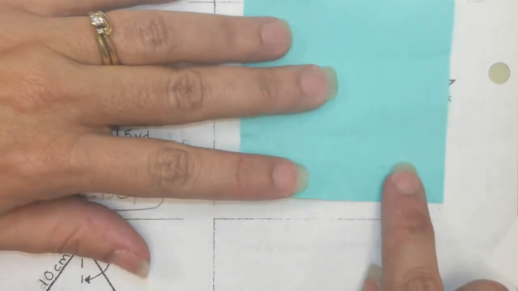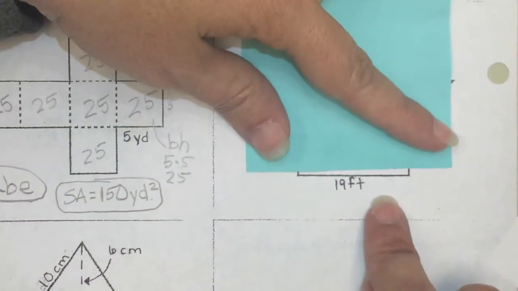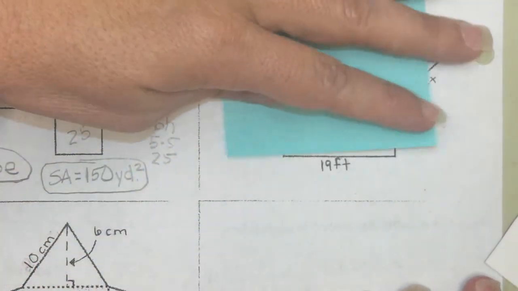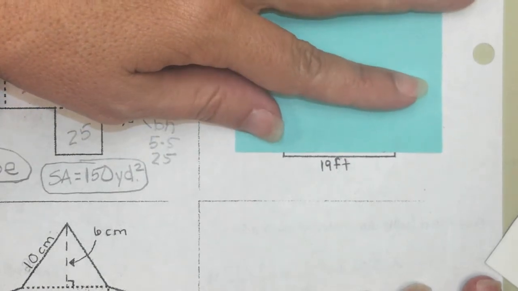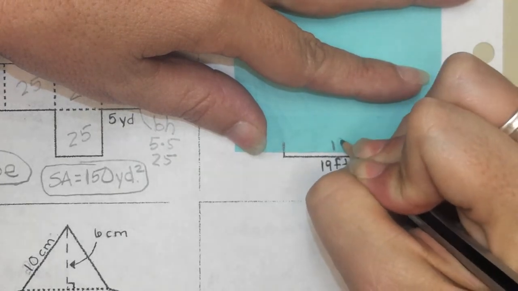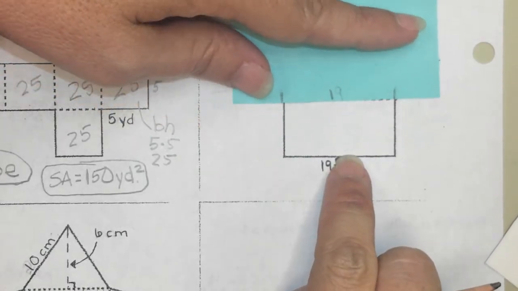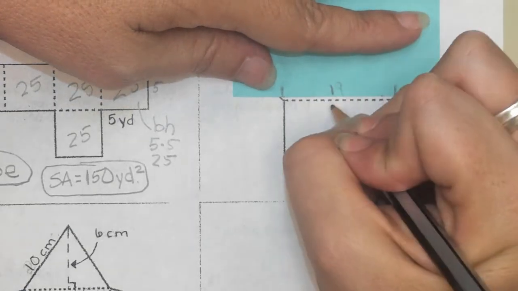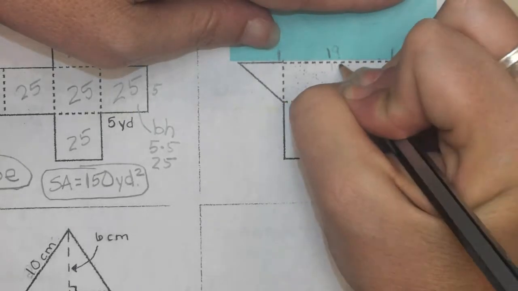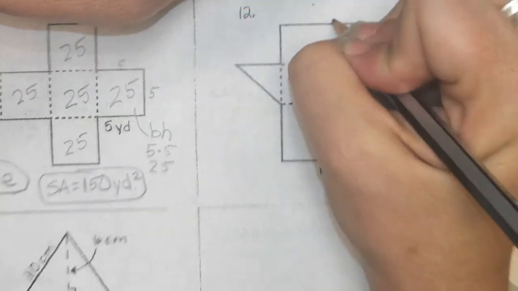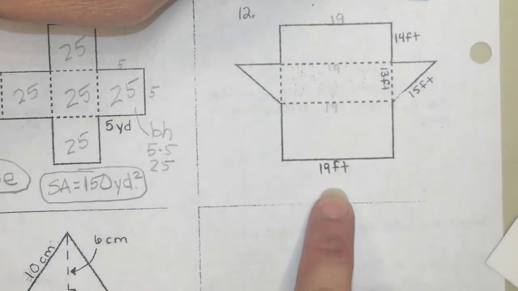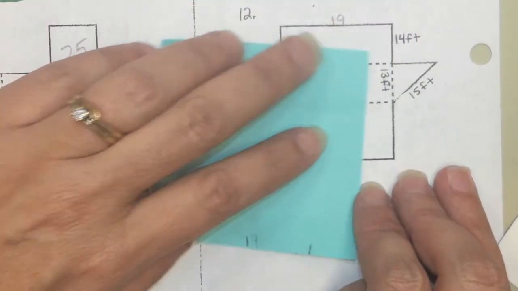Now, here is a trick. If you do not understand moving these walls, especially on this one, you can do this. You would just have a piece of spare paper or the edge of your paper and watch. If from here to here is 19, that means wherever I move it up, it's still 19. If I move it up here, it is still 19. If I move it up here, it is still 19. Okay? Now, I'll admit, that wall most people get. They're fine. But let's look at the other walls.